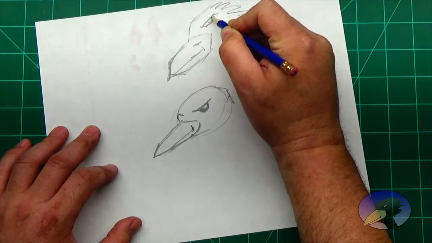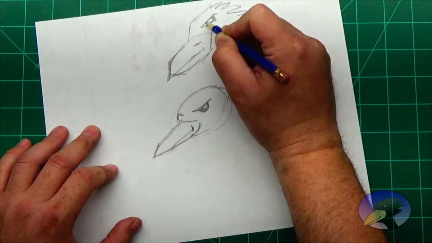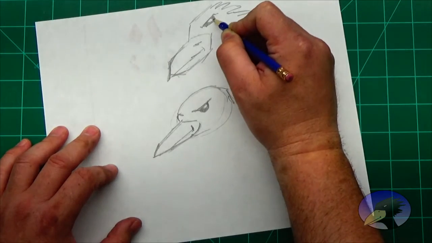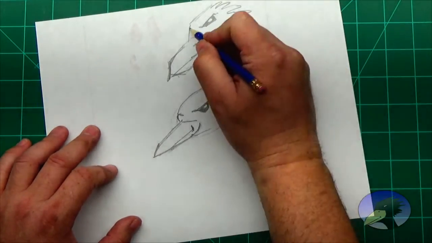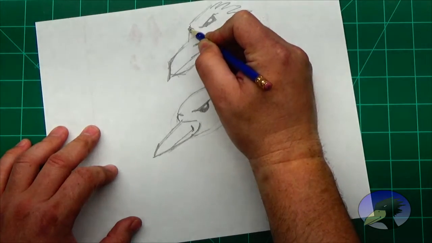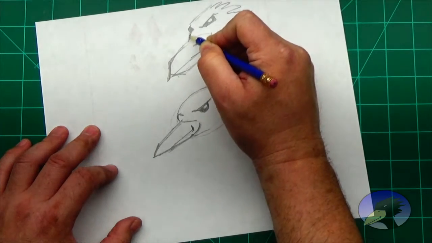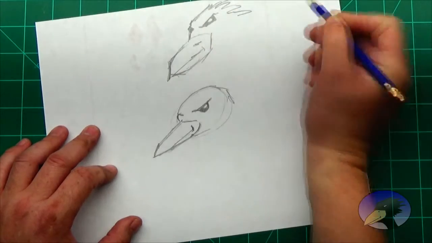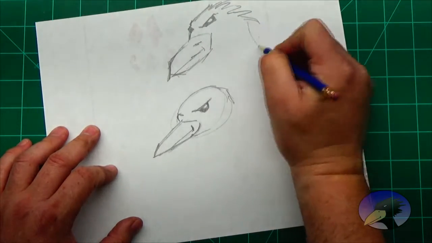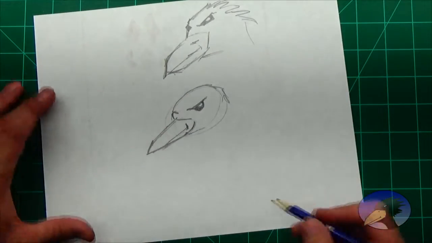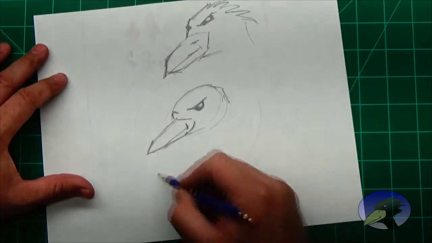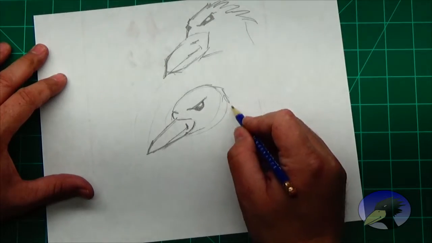Put the bubble here for the reflection, because eyes are glossy. You give them a bubble and it makes it look like a reflection. Something like that. He's got a bit of ruffled feathers. And then afterwards, what we'll do is we'll put a circle around this with the computer. So we'll do something like that.